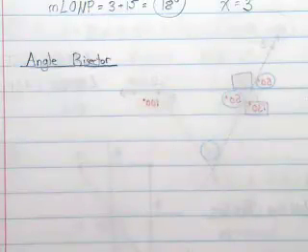Zach? It intersected it, but how? So it always intersected at the segment's what? Taylor, midpoint. So it always broke it right in half, right?